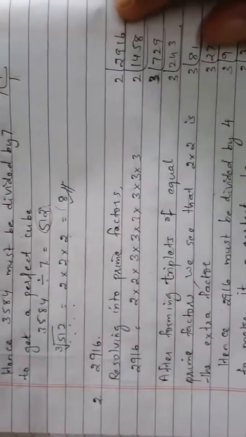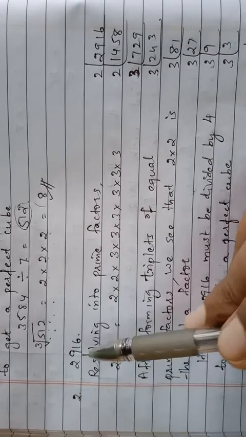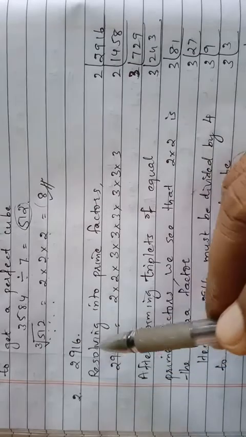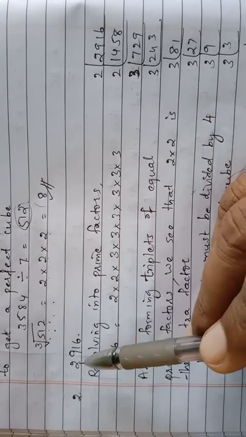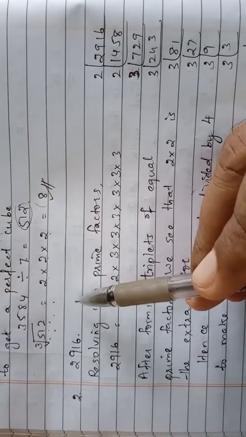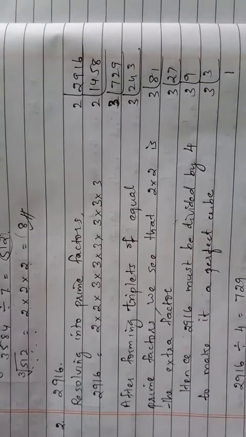Now we have another example: 2916. We are going to find out the least number that must divide 2916 to make it a perfect cube. First step, do the prime factorization.